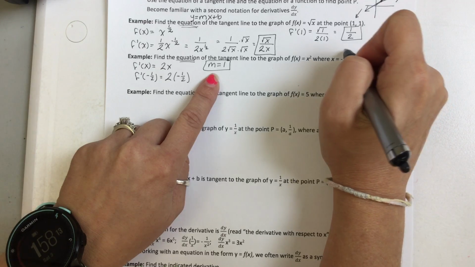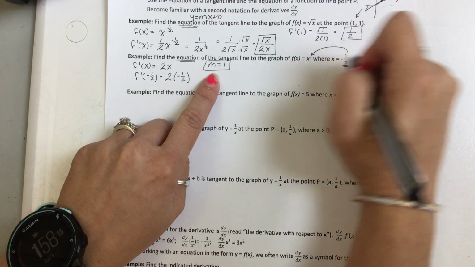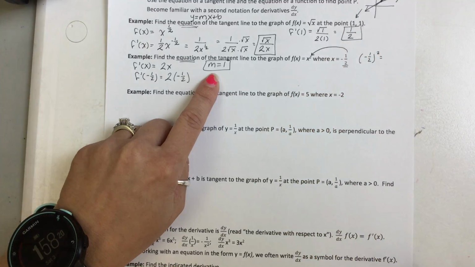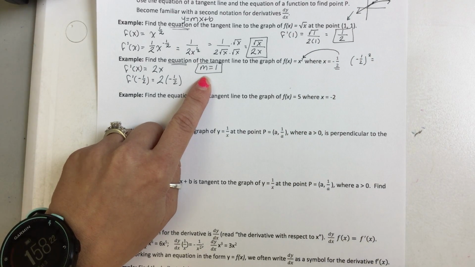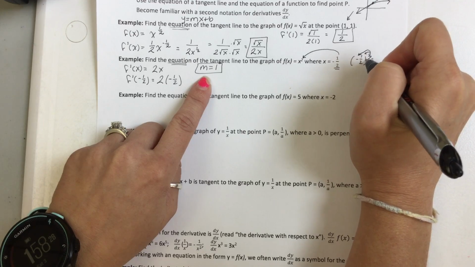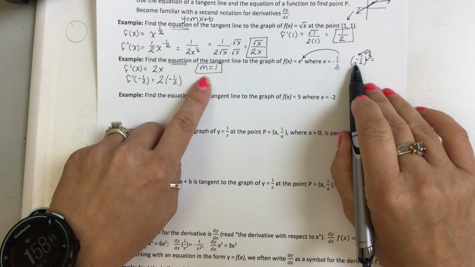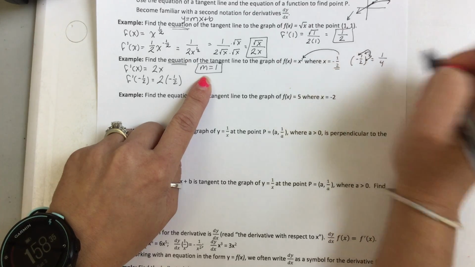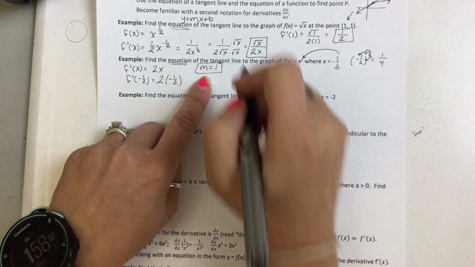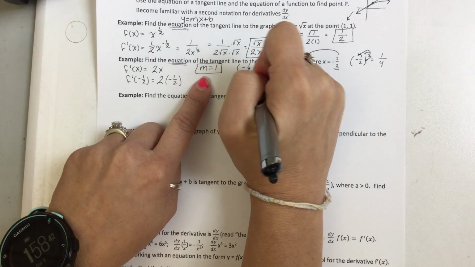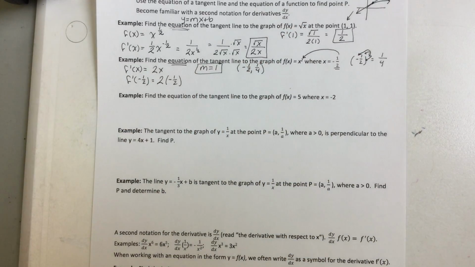If I want to find the y value, what you have to do is take your x value and fill it into the original function. To find y, x goes into the original function. I square everything, the negative, the top, and the bottom. Negative times a negative is going to be a positive. 1 squared is 1, 2 squared is 4. So your y value is 1/4. So my ordered pair, x is negative 1/2, y is positive 1/4.